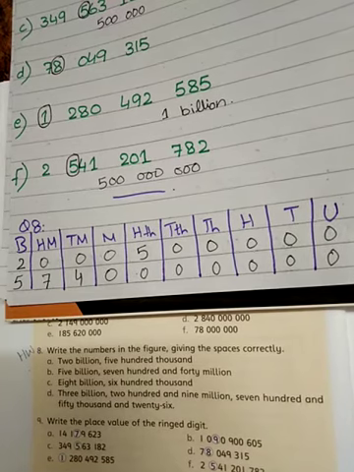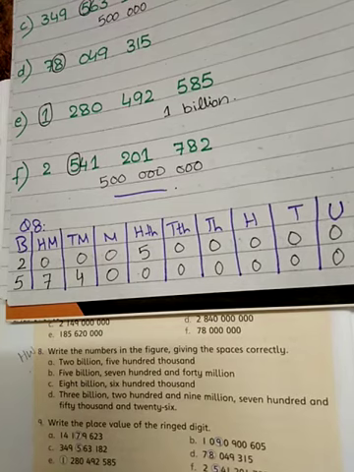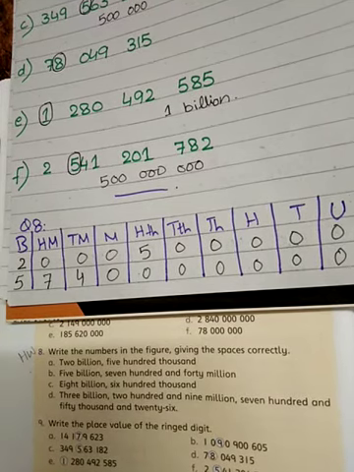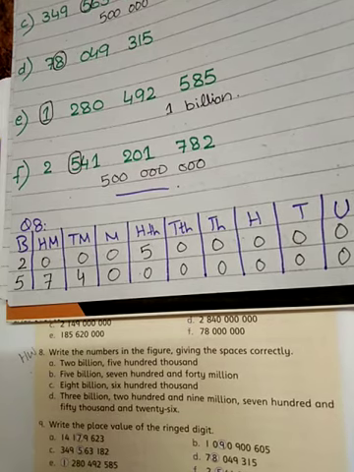The C part is 8,600,000. This will be done similarly as I have done A part. There are billions and thousands.